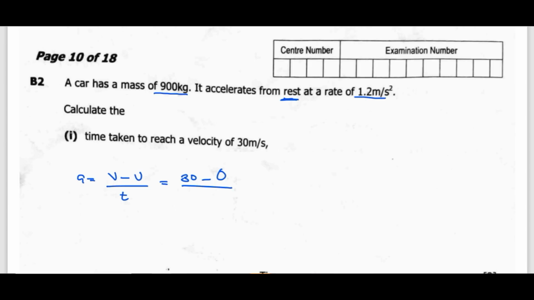The time taken is not known; that is what we are looking for. So 1.2 is equal to 30 minus 0 over t. So you can cross multiply here.